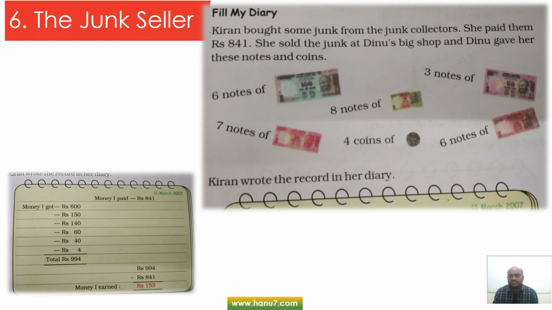Kiran bought some junk from the junk collectors, right? She paid them 841. She sold the junk at Dinu's big shop, and Dinu gave her these notes and coins. So she got 600 rupees. There are 6 notes of 100. Okay, you can see here, 6 of 100 notes, and then 7 notes of 20 rupees. 7 2 is 140. You can see the 140 value here, 600 value here. 8 into 5 is 40. Okay, this is 40, and then 4 coins of 1, so 4 rupees.